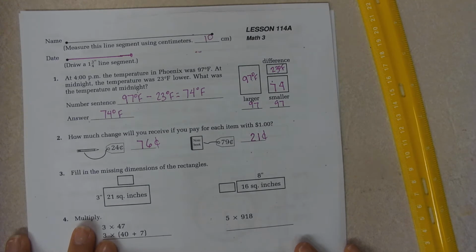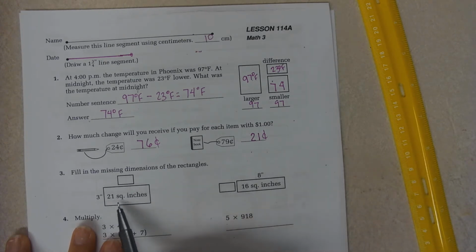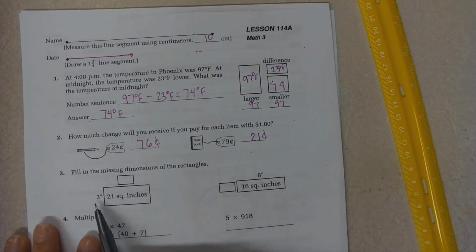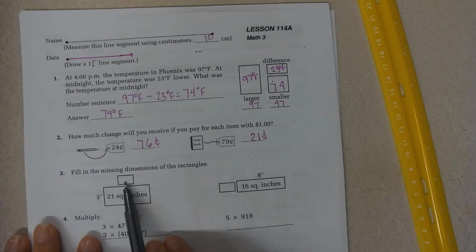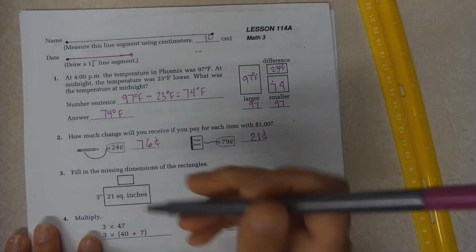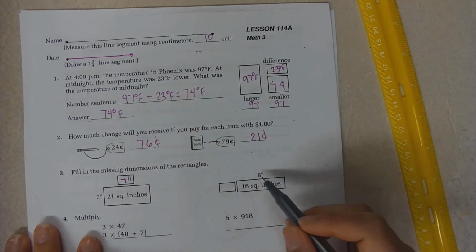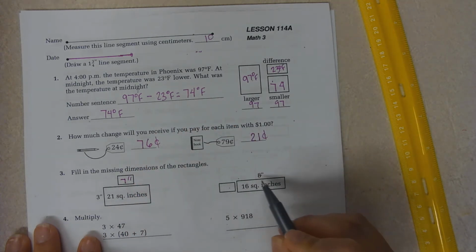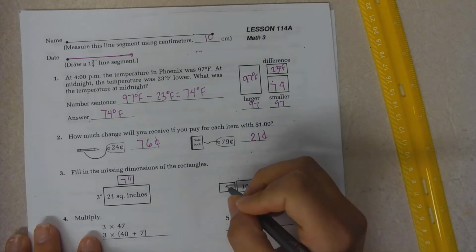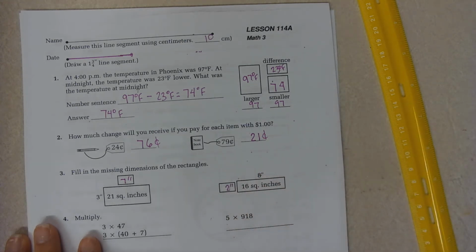Fill in the missing dimensions of the rectangles. So if we're doing area, area is length times width. So what is 3 times what equals 21? 3 times 7 equals 21. 8 times what equals 16? 8 times 2 equals 16.